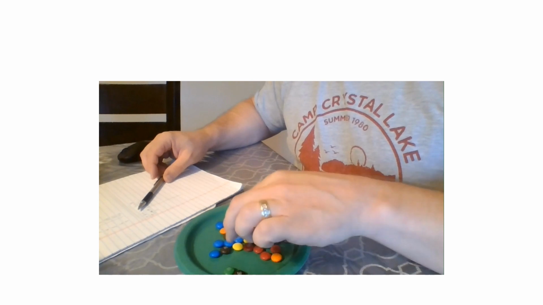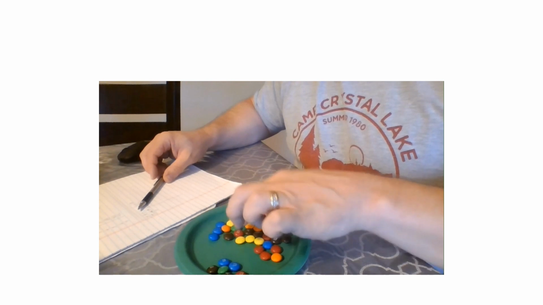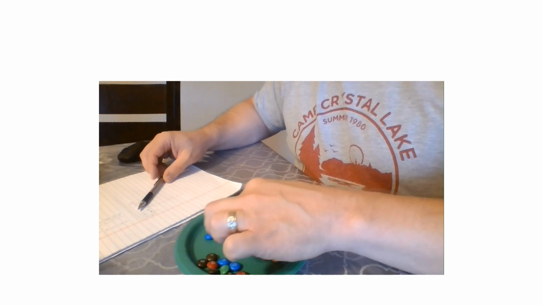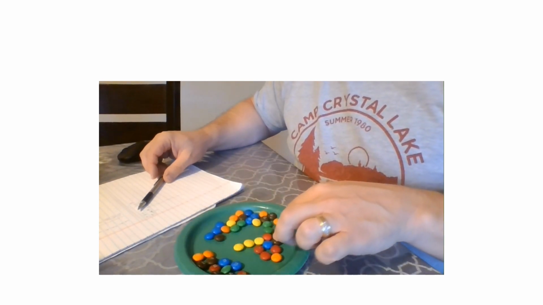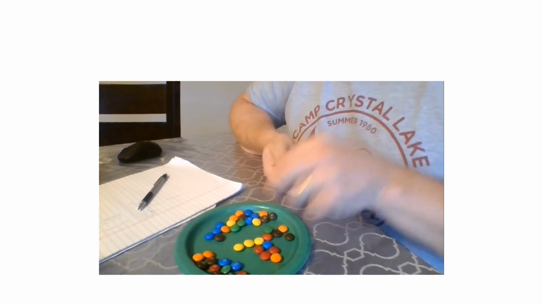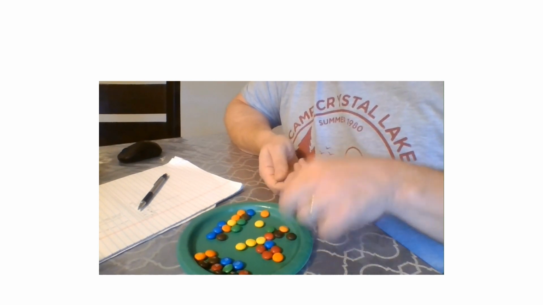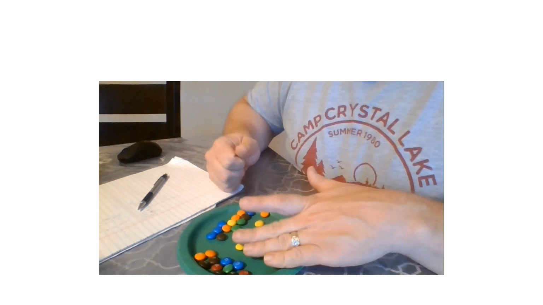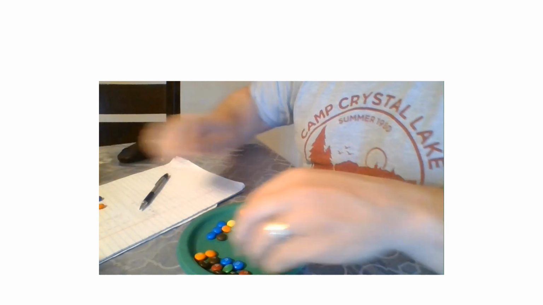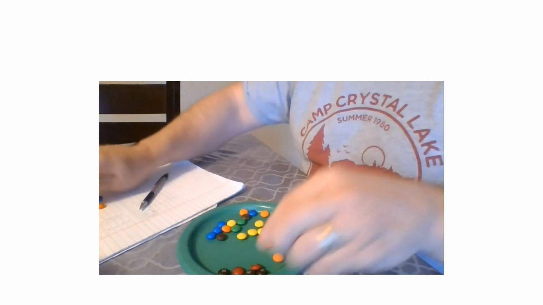We have 2, 4, 6, scooch these back, 7, 8, 9, 10, 11, 12, 13, 14, 15, 16, 17, 18. Now the yellow ones are a little hard to see. 19. I'm going to just put these guys off to the side for now so I can keep my pile separate.